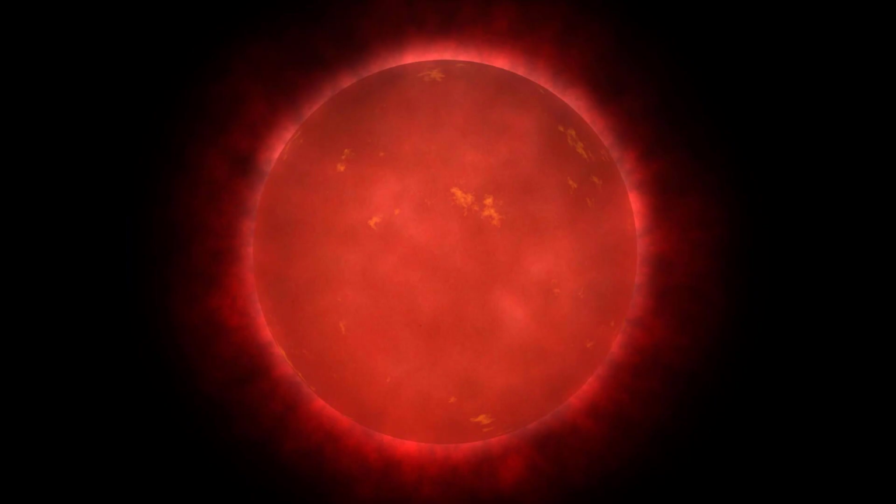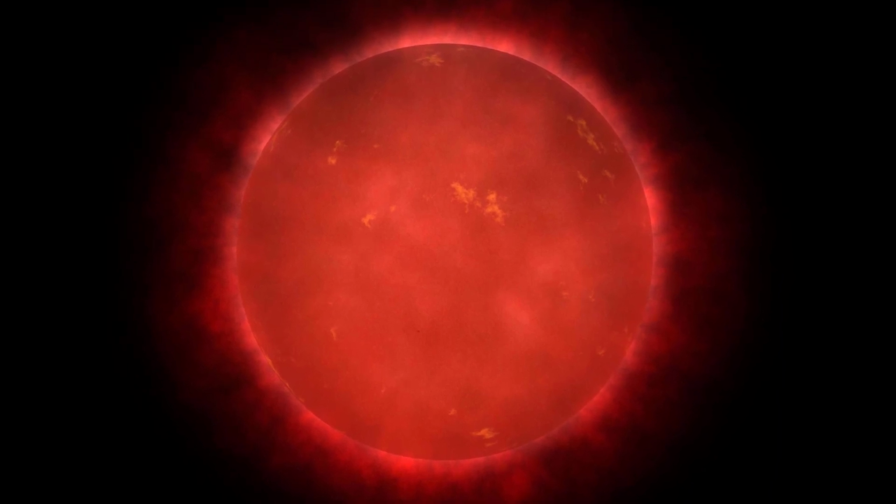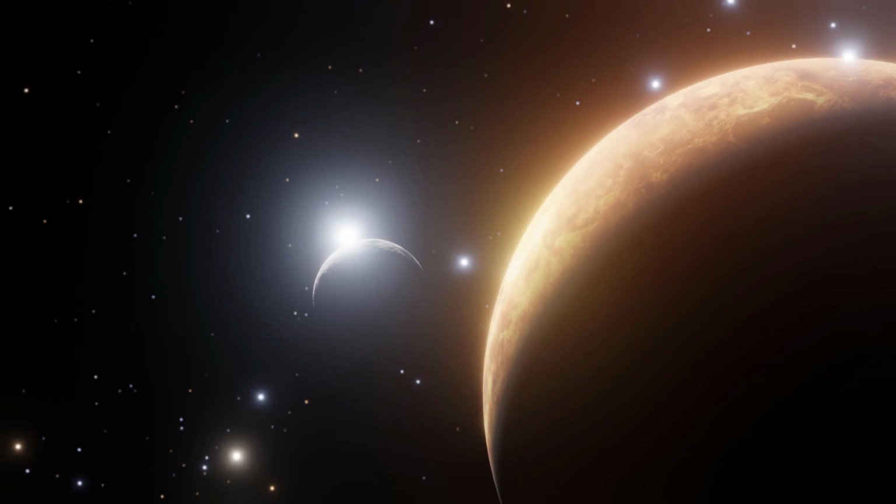This energy, in the form of light and heat, radiates outward, illuminating the surrounding space and providing the star with its luminosity. As the protostar transitions into a fully formed star, it enters a phase known as the main sequence. During this phase, the star achieves a state of equilibrium between the inward gravitational force and the outward pressure generated by nuclear fusion.